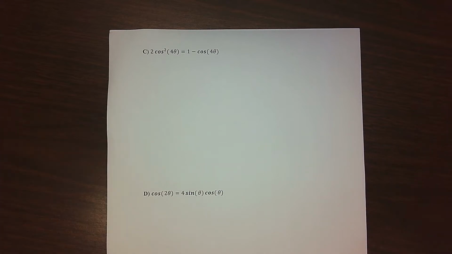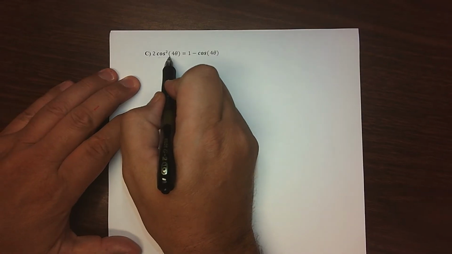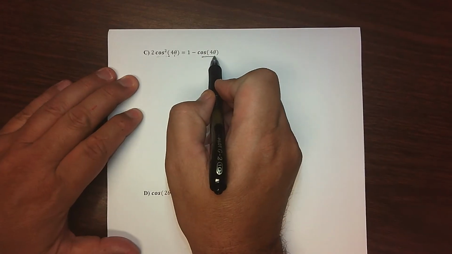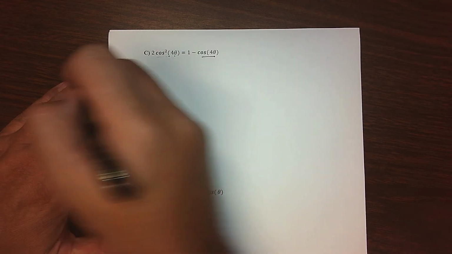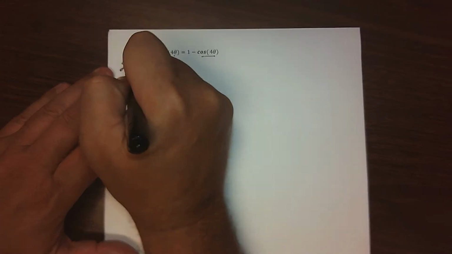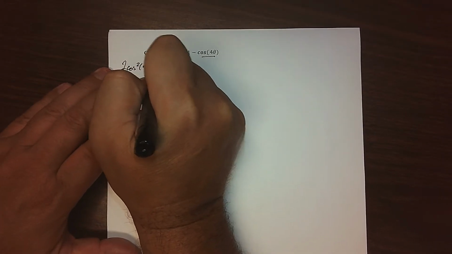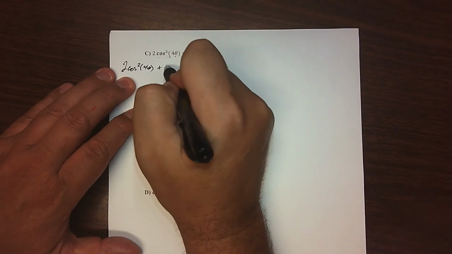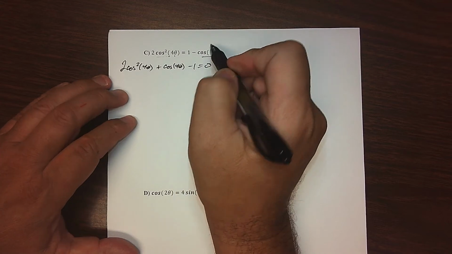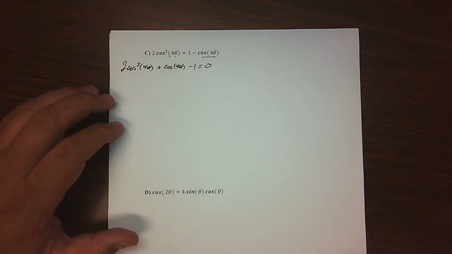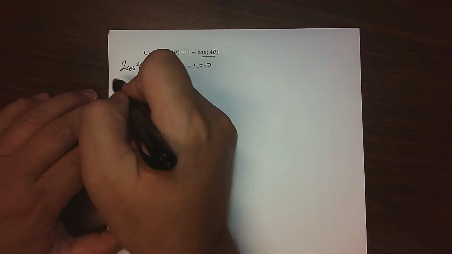So in this first one, I can see I have a cosine squared of 4 theta, and I have a cosine of 4 theta there. So that tells me we've got a quadratic. So how about we kick everything over? So we have 2 cosine squared 4 theta, right? If we move this over, that's a plus cosine 4 theta minus 1, and that equals 0. So again, we're hoping this factors, and I believe it does.